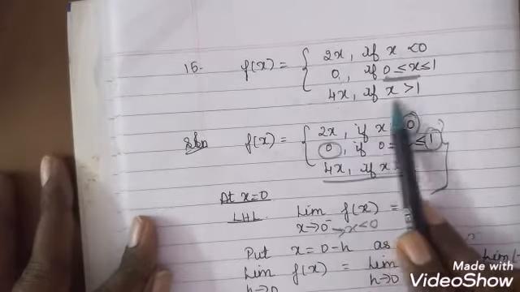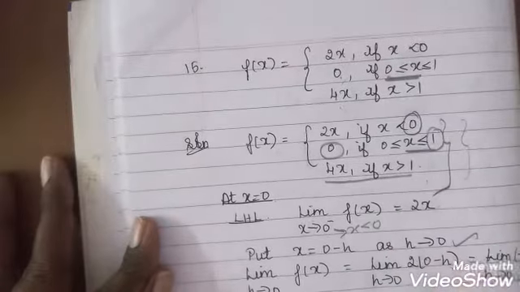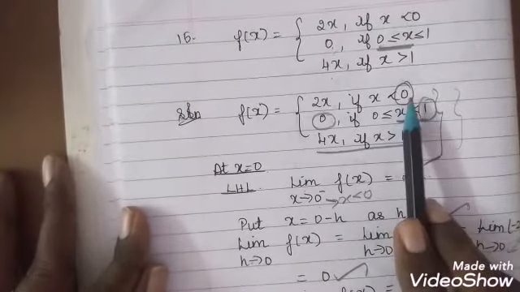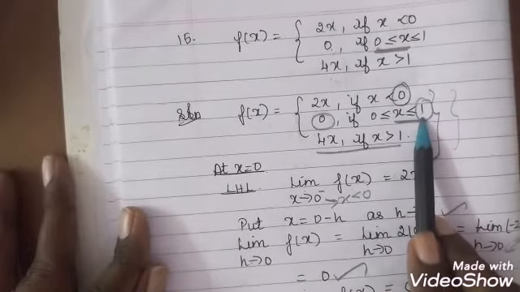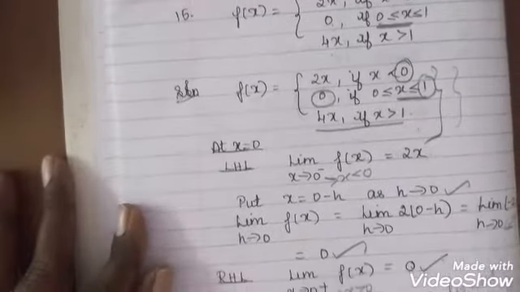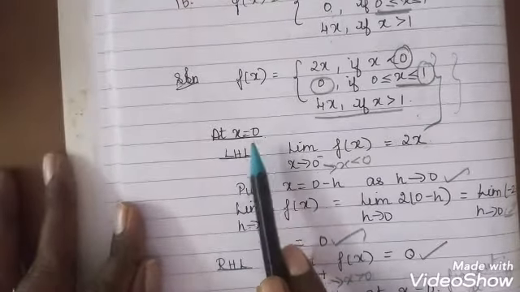It's equal to 4x if x greater than 1. So I have written the question again here. Now, what are the points you'll have to check for continuity here? At x is equal to 0 and at x is equal to 1. So first we'll check at x is equal to 0. When I check at x is equal to 0, what is it you have here?